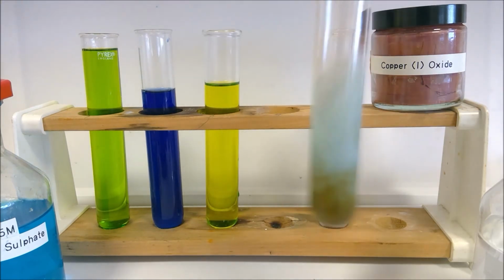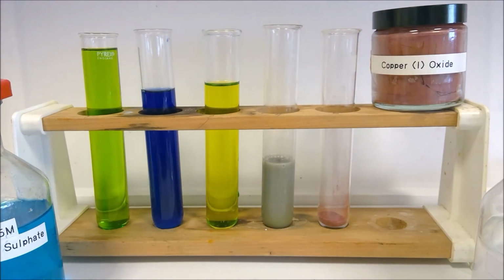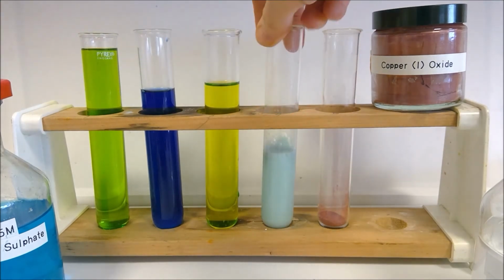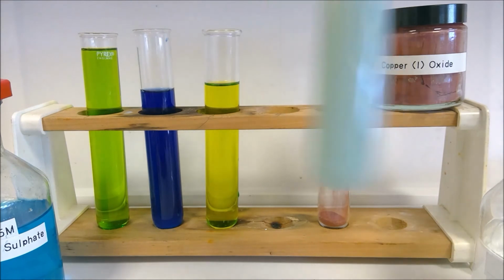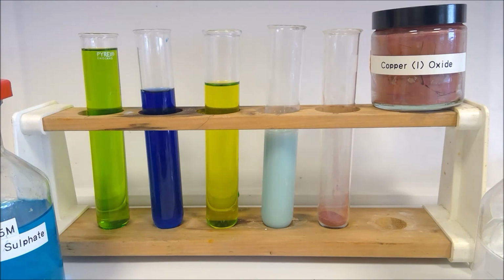And give that a good mix. Just a bit more. Still a hint of that brown colour in, so we get a couple more squirts there. There we go, so we'll leave that one to stand for a minute.